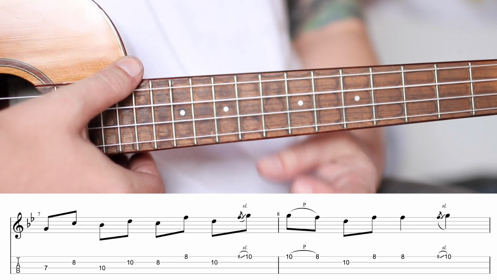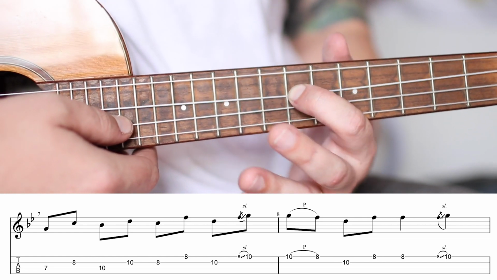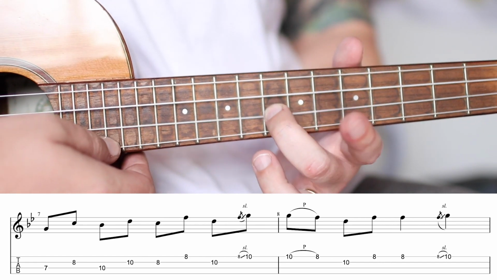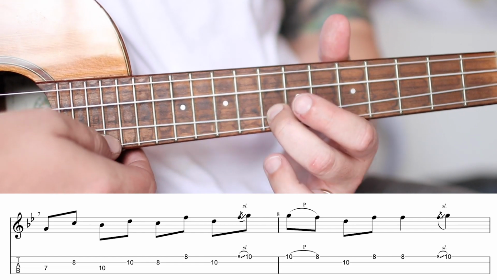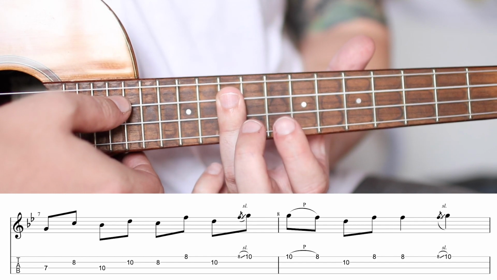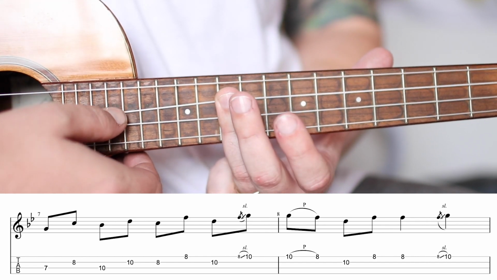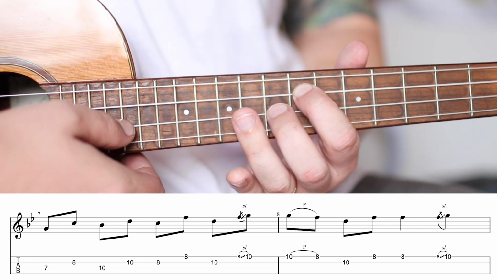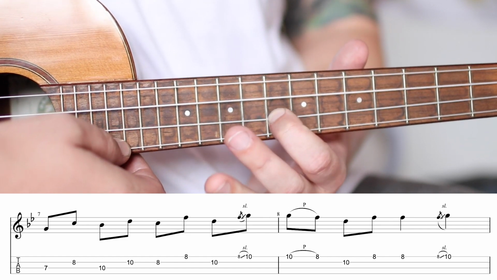Okay, and it's kind of deceptively tricky. 7th fret with your index finger on the C string, 8th fret with your middle finger on the E. 1 and. Then I use my ring finger to play the 10th fret of both the C and the E. 2 and. 1 and 2 and 3.